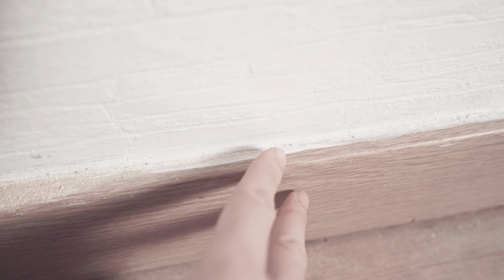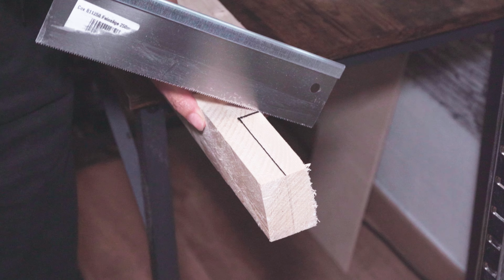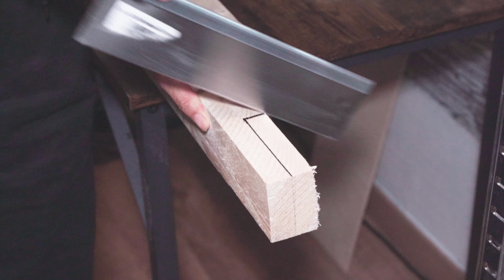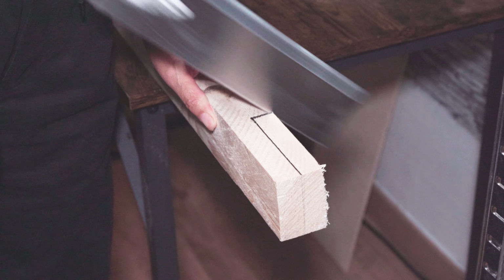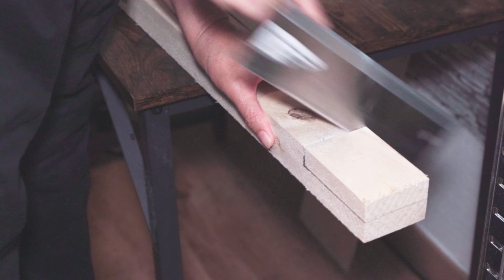I also have this ledge on the right side of the wall, so I need to cut some lap joints at the end of the wood for it to fit properly. Here the wood is marked and I begin to cut. I will speed this process up.